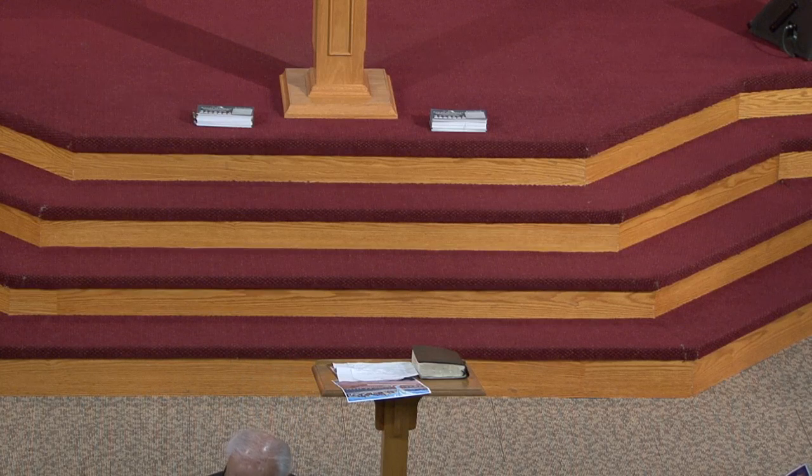On top of this box, it was covered with gold. It was called the mercy seat. And so the priest would go in with the blood, and he would sprinkle the blood on the mercy seat. And the first blood he had to put in there was for his own sin. Because even the high priest Aaron, we know he was a sinner. He put up an idol and had to be rebuked for it.